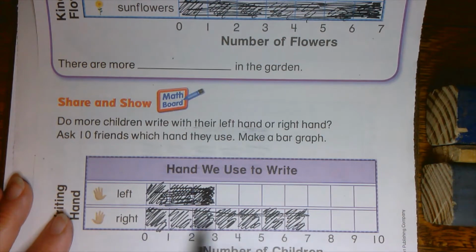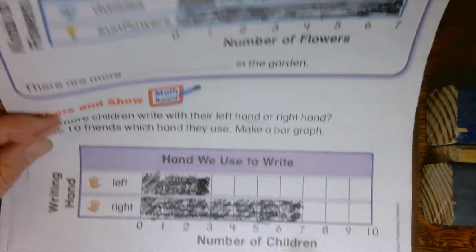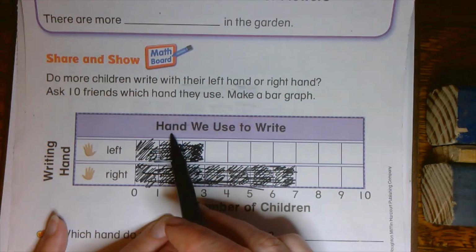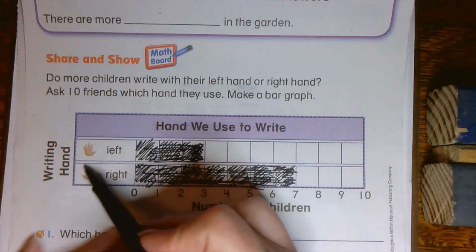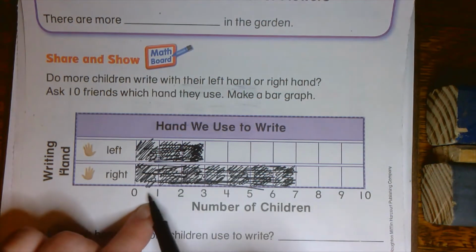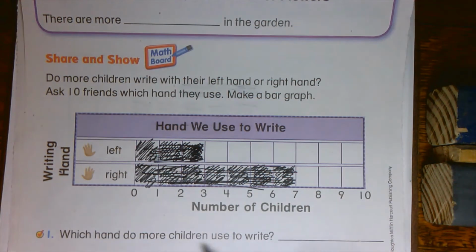And we've kind of made this bar here for right-handed, and it goes up to this line that shows 7. And you can see this graph has all of its appropriate labels, right? It has a title that tells us about the graph, hand we use to write. Over here, it tells us what these are, writing hand. And down here, it tells us what these numbers mean, number of children. Which hand do more children use to write? You can put that down there.